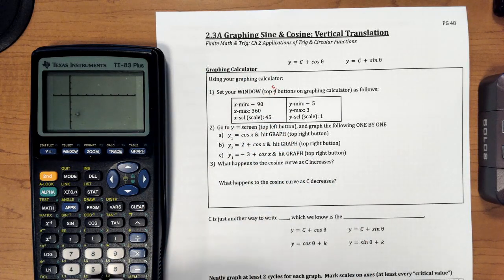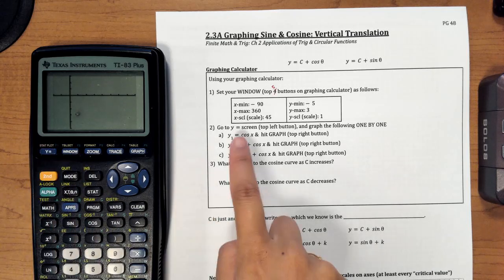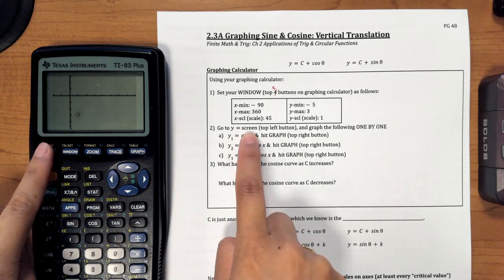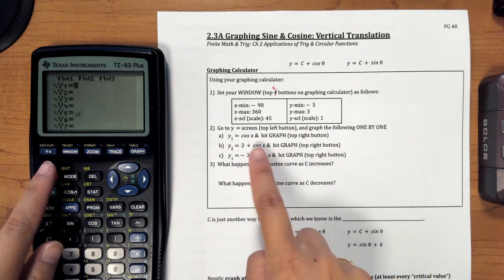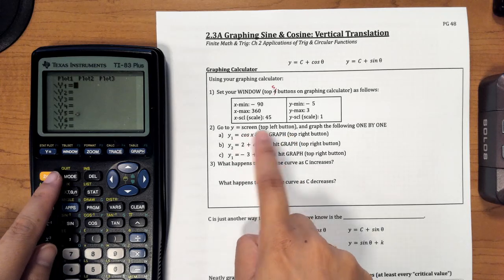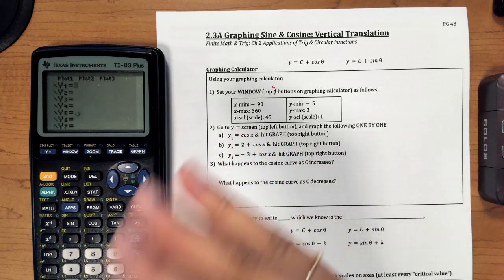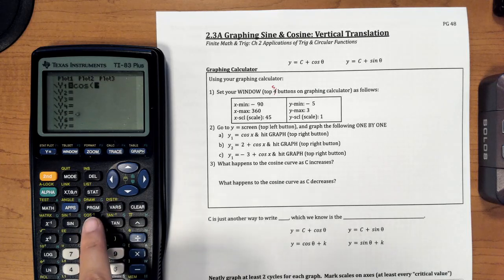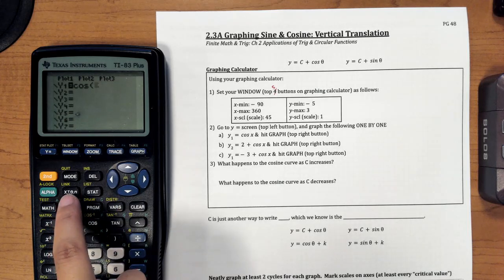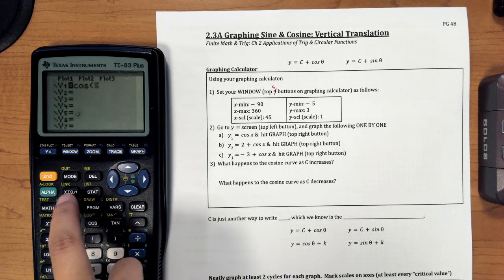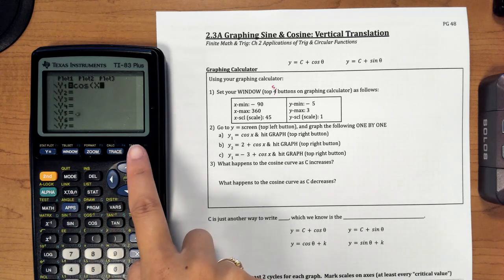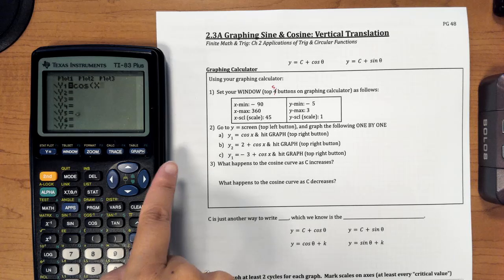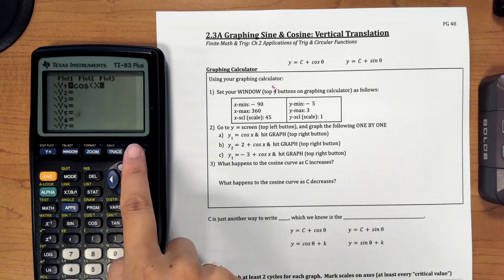But what we'll do is go to y equals, okay, in the top left, and we're going to graph these one by one. So we're going to type it in and then hit graph, type it in, hit graph, just so we can see each new graph show up. So let's do cosine of theta, this is your variable right here, right? So next to alpha. And then we'll hit graph. You never have to close the parentheses at the end of your equation.